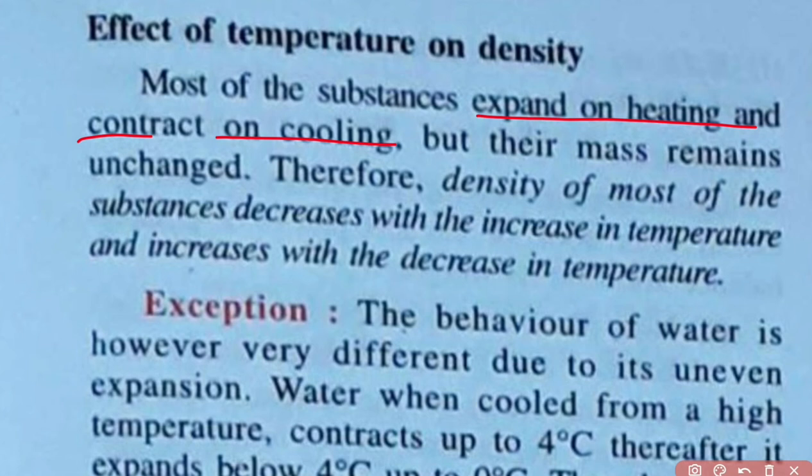Therefore density of most of the substances decreases with the increase in temperature. As the volume increases, density decreases because density is inversely proportional to volume. So density of most of the substances decreases with the increase in temperature and increases with the decrease in temperature.